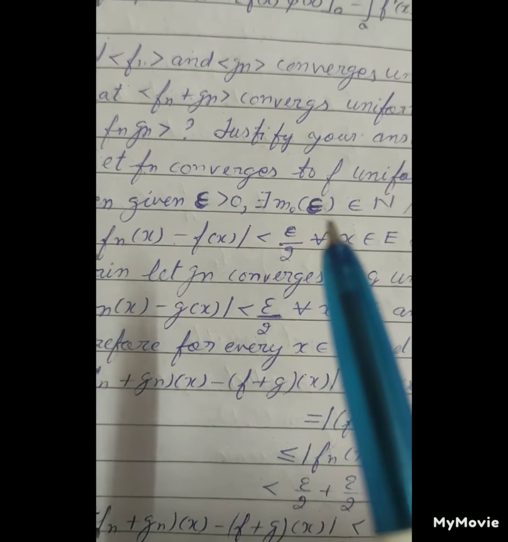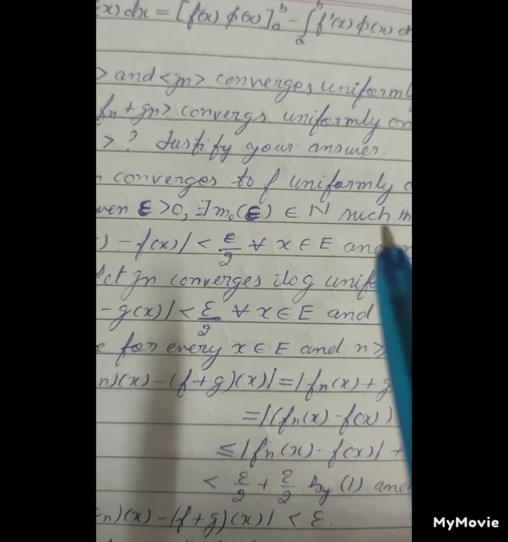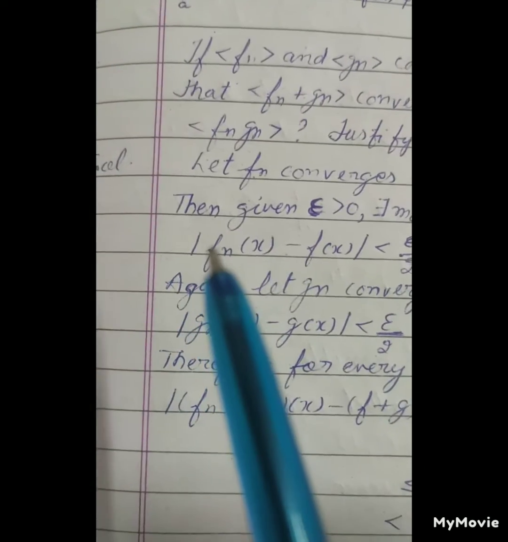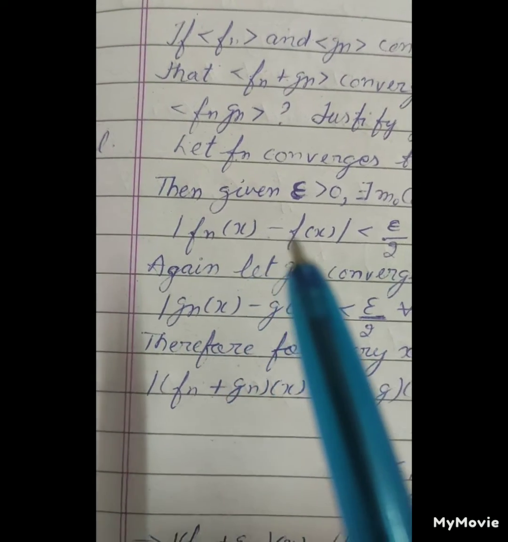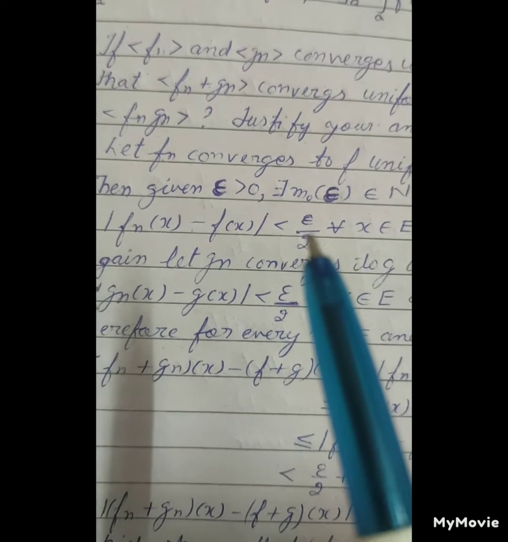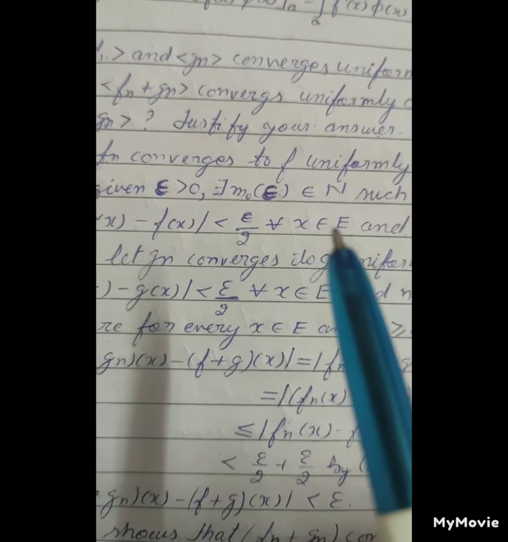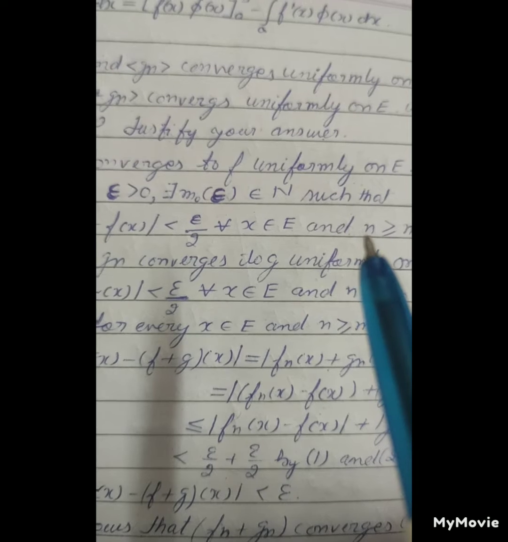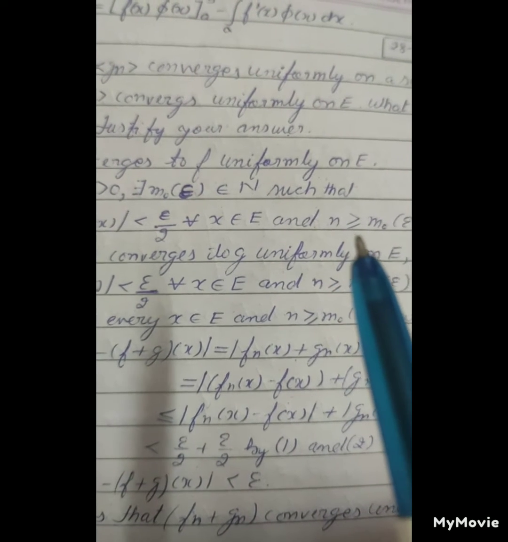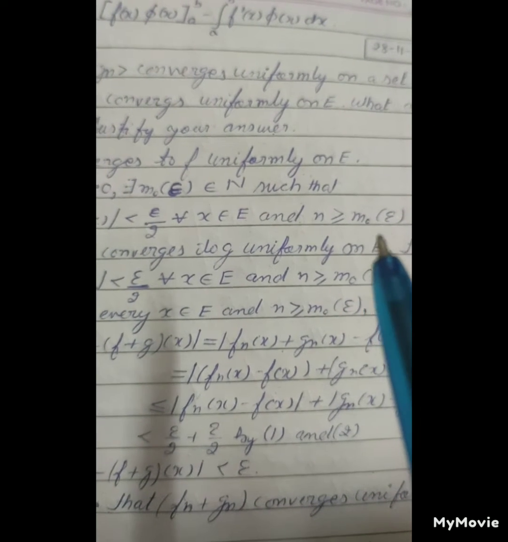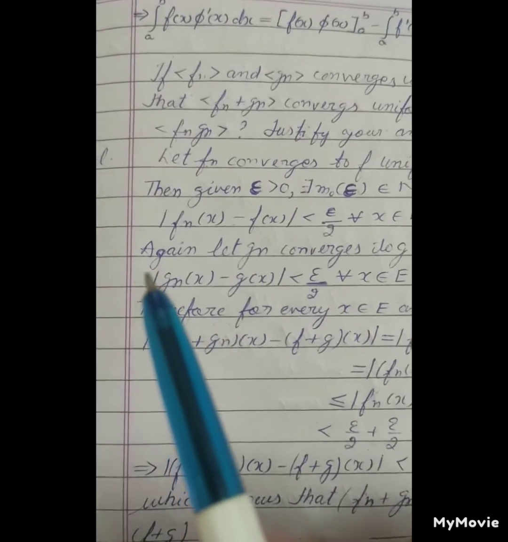Now the solution: let fn converge to f uniformly on E. Then, given epsilon greater than 0, there exists m0(epsilon) belonging to N such that modulus of fn(x) minus f(x) is less than epsilon upon 2 for all values of x belonging to E and n greater than or equal to m0(epsilon).